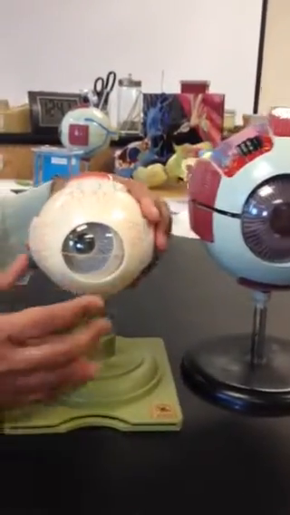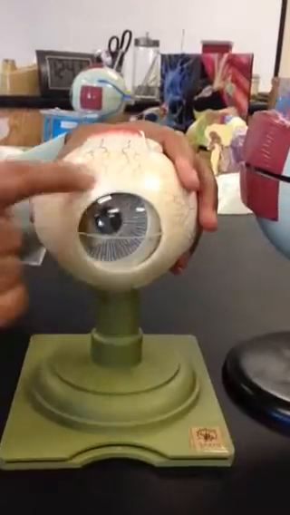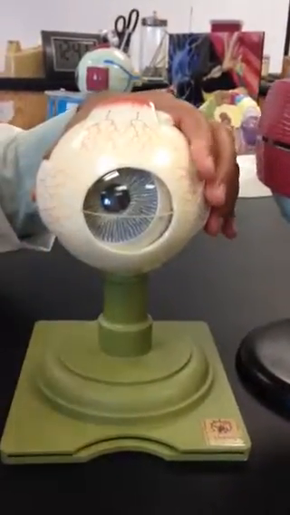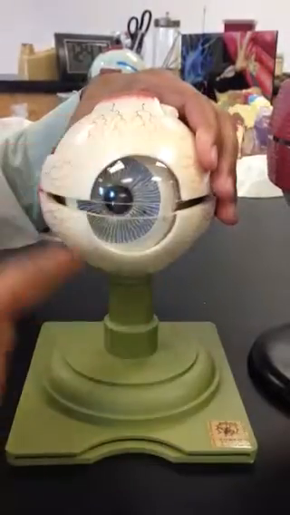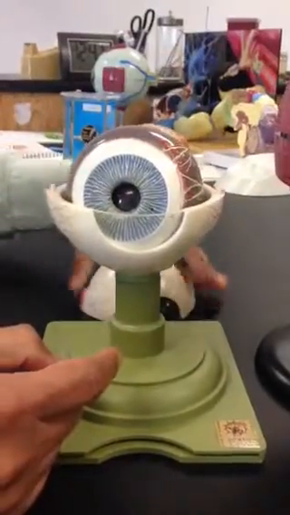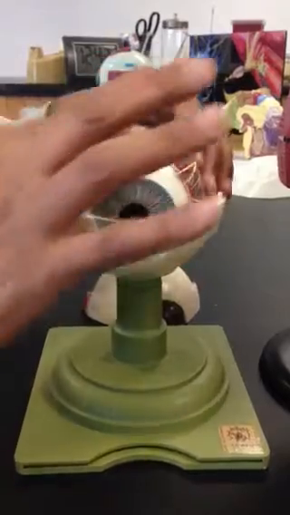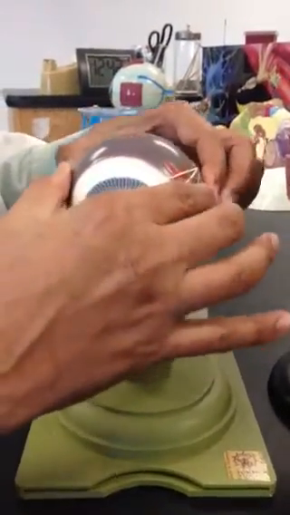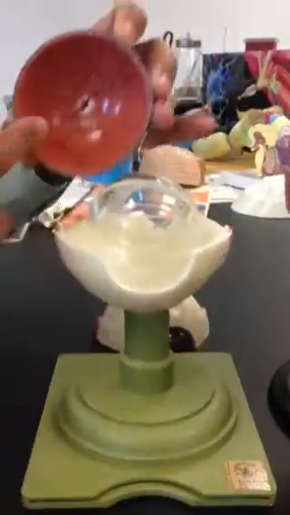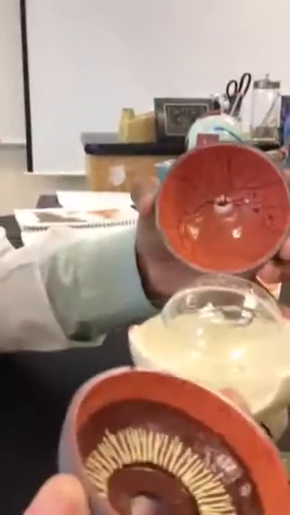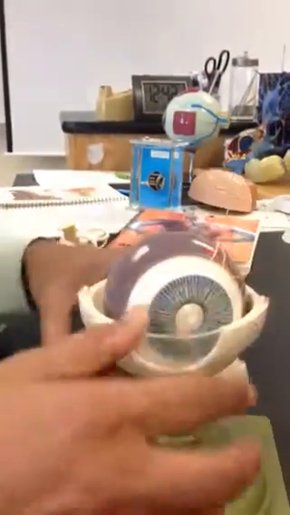So here we have the outermost layer, the whitish layer that you can see in your eye when you look in the mirror. That's your sclera. Then if you open this up, you can see the colored layer, which we call the choroid. And the third layer, the innermost layer, is what you see inside, the pinkish or reddish layer. That's your retina. Okay, so let's look at the other model.